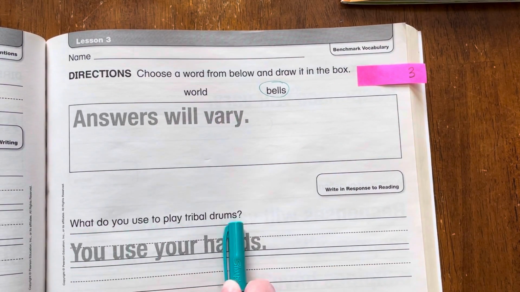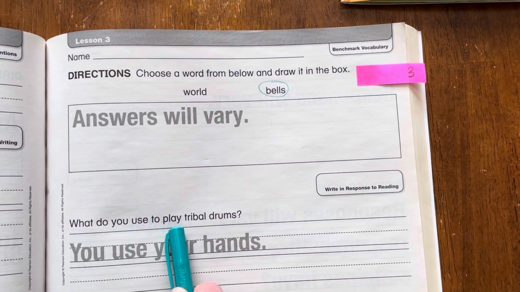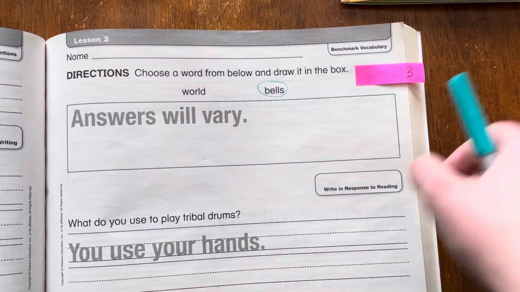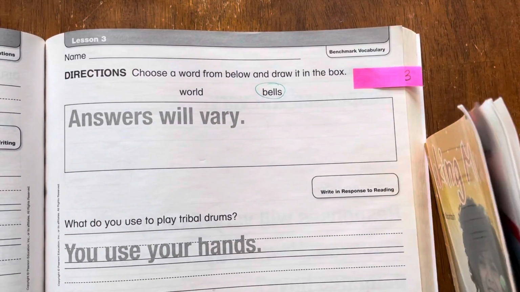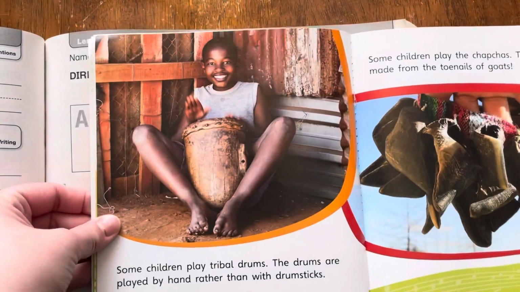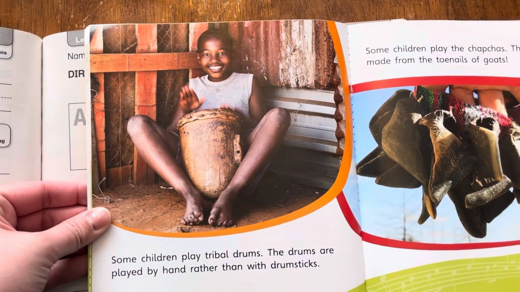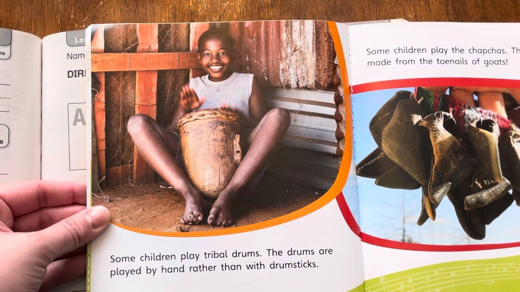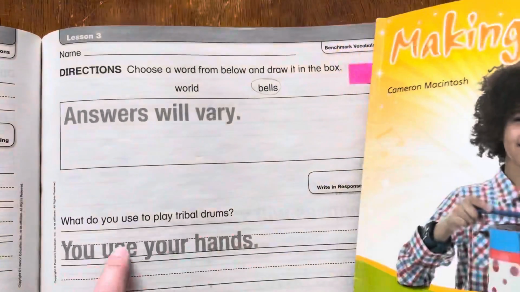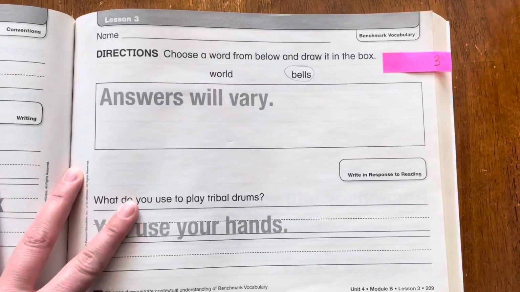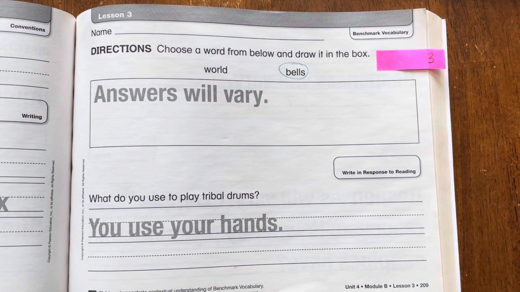Then I want you to answer this question. What do you use to play tribal drums? So go back, if you can't remember, go back to the page that talks about tribal drums. What does he use to play the tribal drums? Then I want you to write down your answer. Then when you're done with this, post this page onto Seesaw.